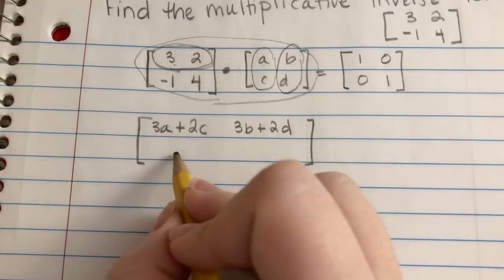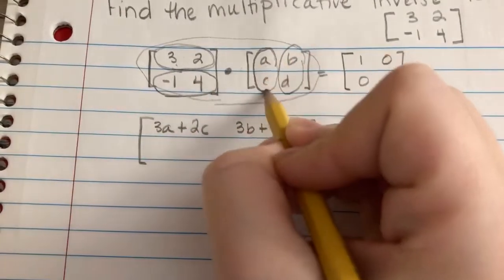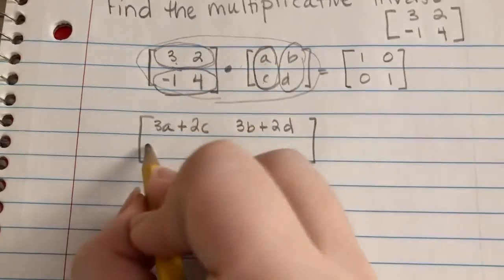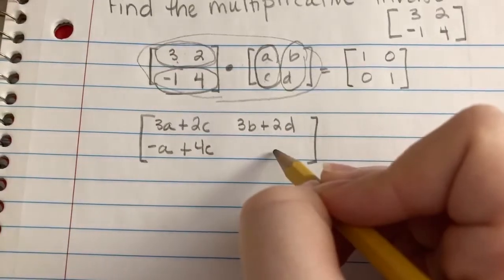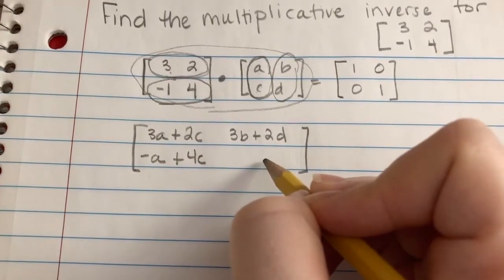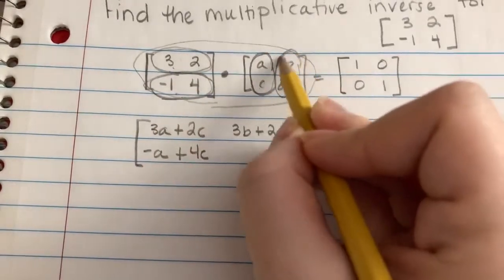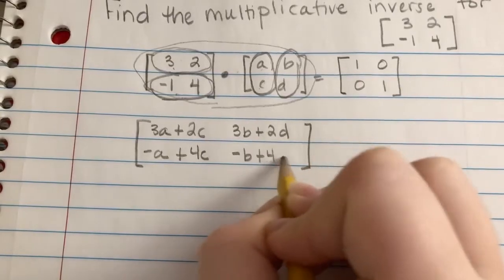Then when I come down here, now I'm in the second row, but the first column. So then I have to look at the second row of this matrix, but the first column of this one. So that'd be negative 1 times A with 4 times C. So again, negative 1 times A plus 4 times C. And then my last spot would be still the second row, but the second column. So I'm looking at my second row here, and then my second column here. So that'd be negative 1 times B with 4 times D.